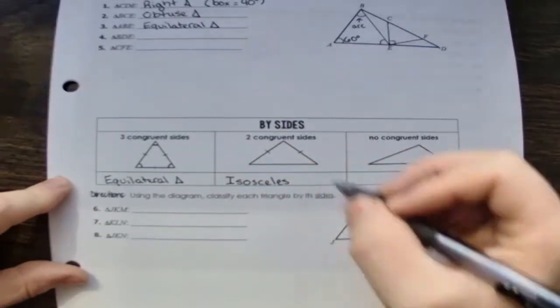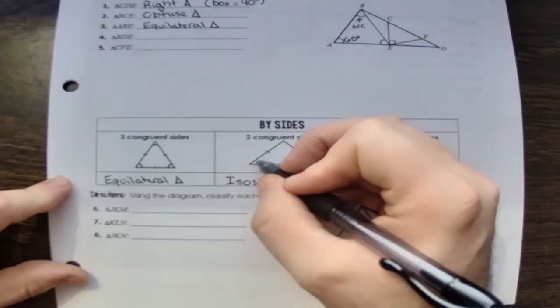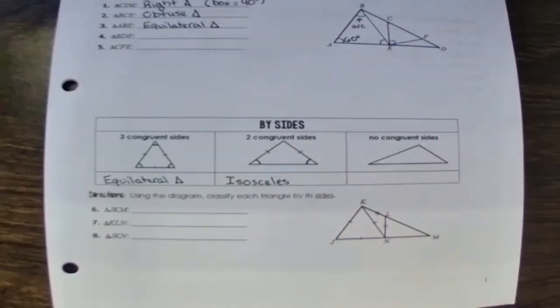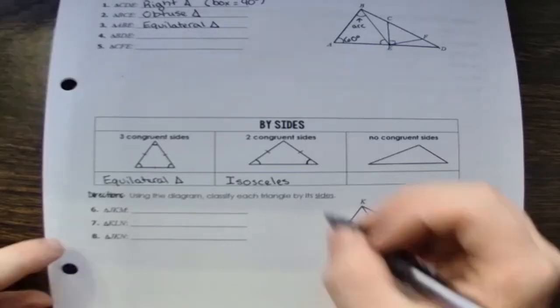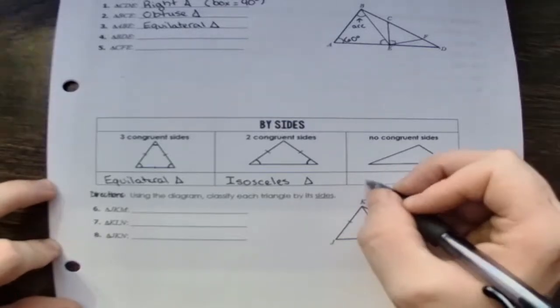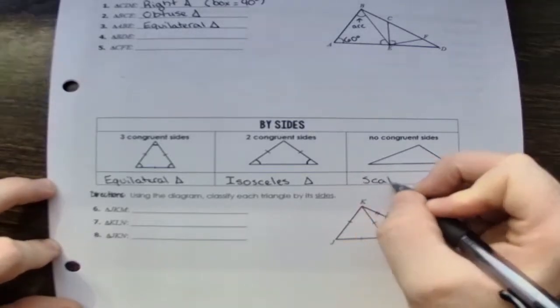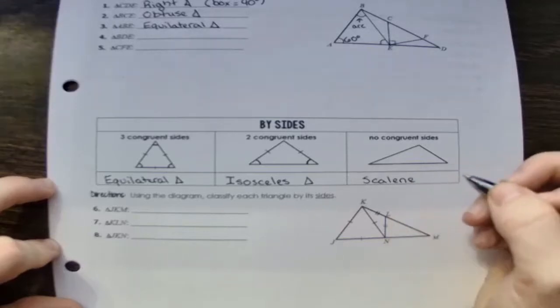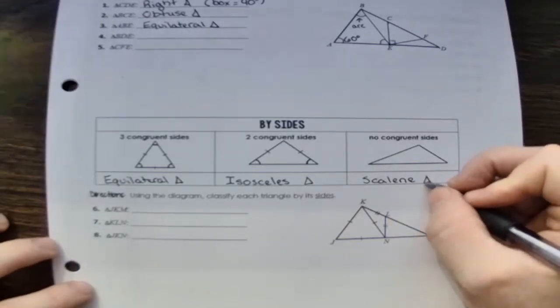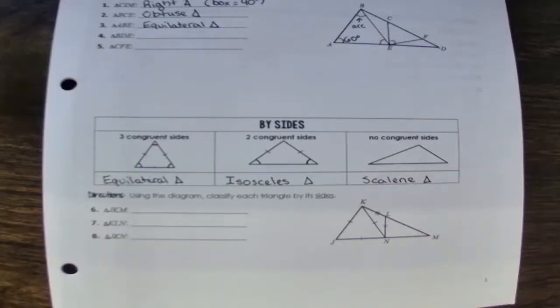A fun fact about this one, if 2 sides are congruent, so are these 2 angles right here. And the last one, if it has no congruent sides, we call that scalene. And if none of the sides are congruent, neither are any of the angles.